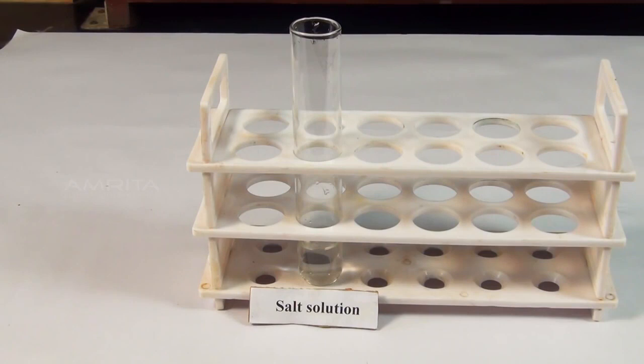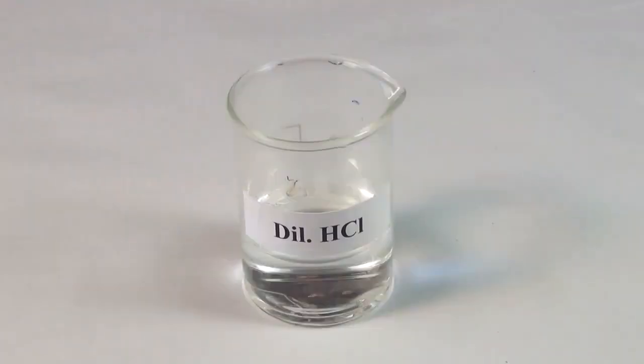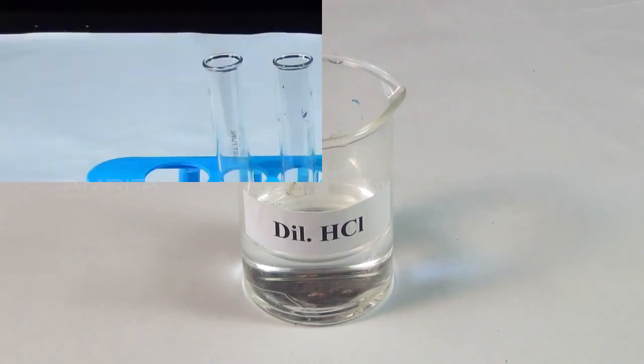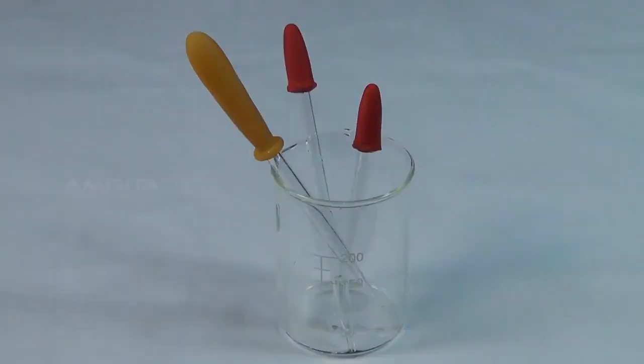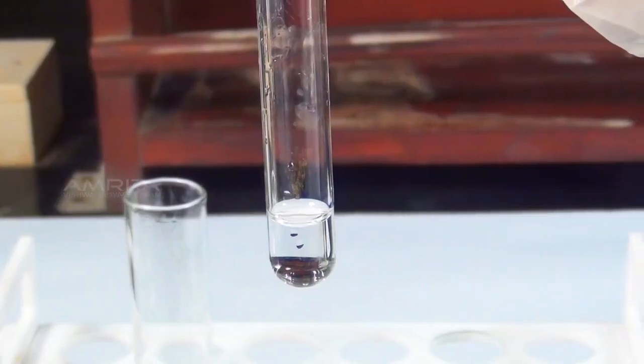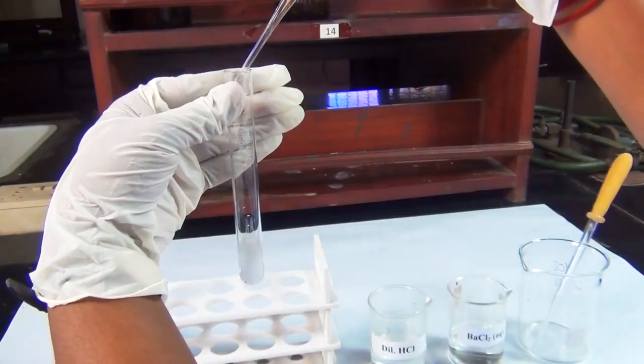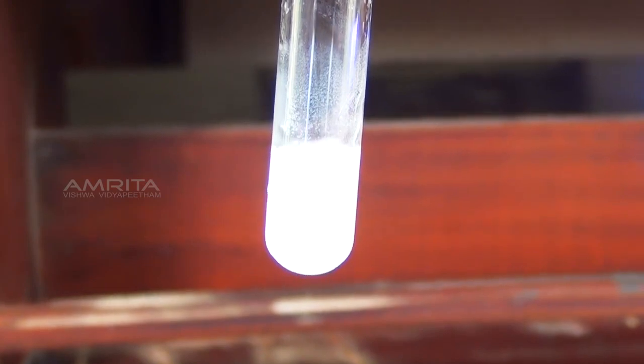Materials required: aqueous solution of the salt, barium chloride solution, dilute hydrochloric acid, test tube and droppers. Procedure: take a small quantity of aqueous solution of the salt in the test tube. To this, add a small amount of barium chloride solution using a dropper.